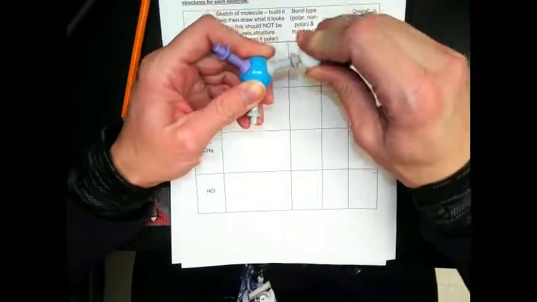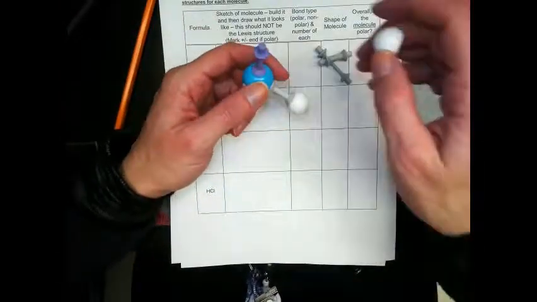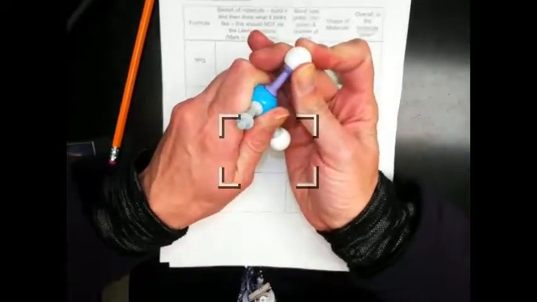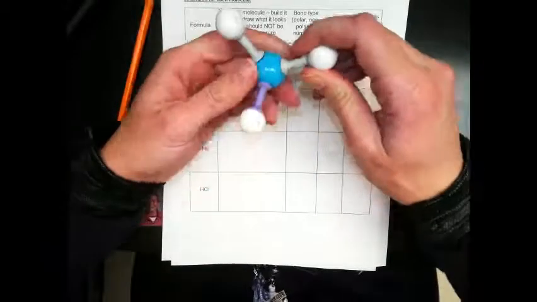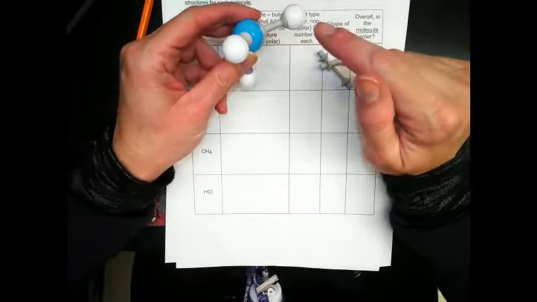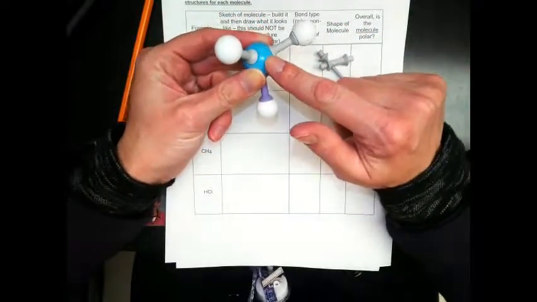And then we're going to put 3 hydrogens. So there's 1 nitrogen and 3 hydrogens in NH3. And so as we build this molecule here, we have NH3 right here. And so this is where we have 3 hydrogens. So the white represents hydrogen and the blue represents our nitrogen.